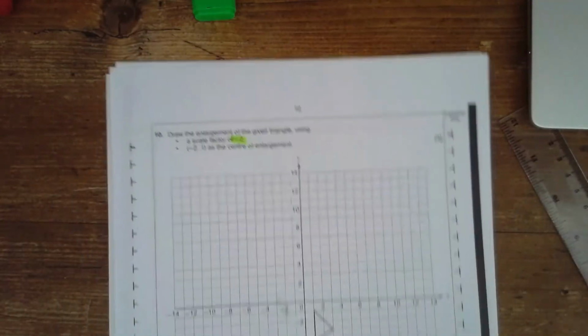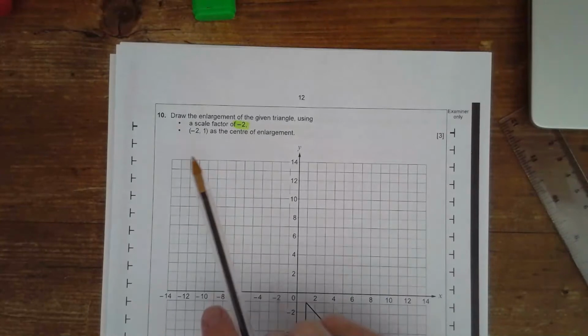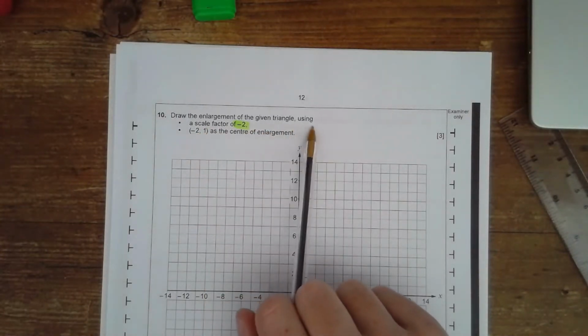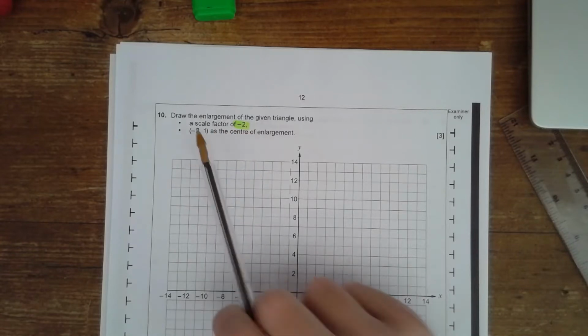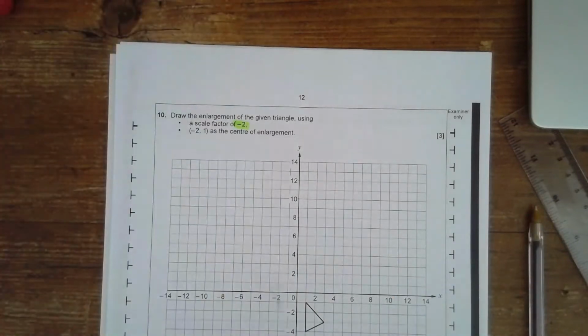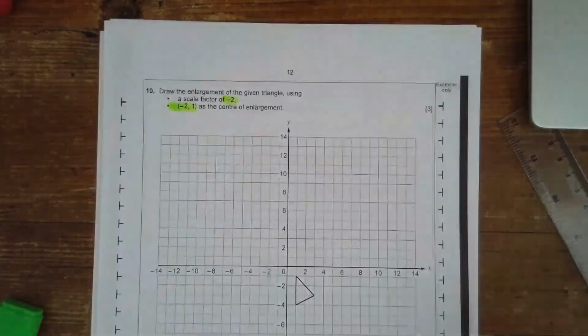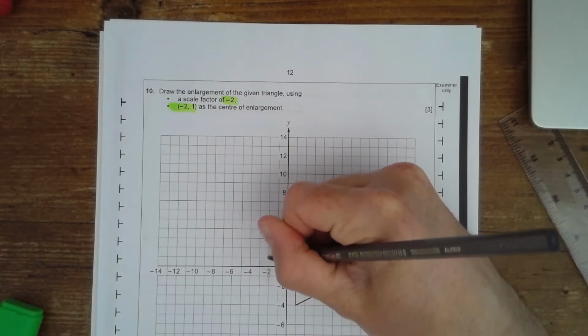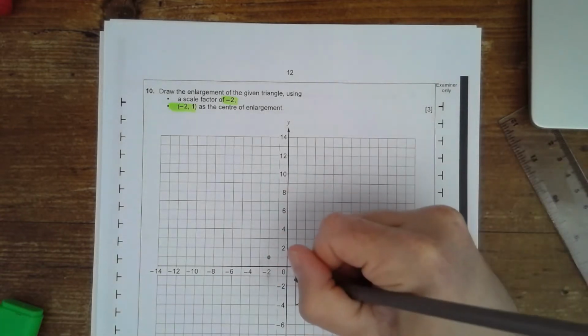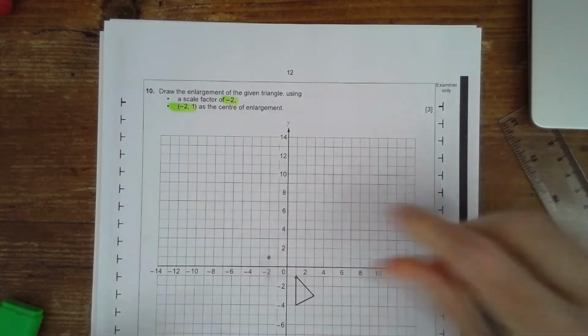Okay, so question 10 was the first question of the higher only. It says, draw the enlargement of the triangle below using the scale factor of -2, which I've already highlighted, and a centre of enlargement of (-2, 1). Okay, so plotting that correctly, (-2, 1) would be here. And now what I need to do is work out how I get to each vertice of this triangle.